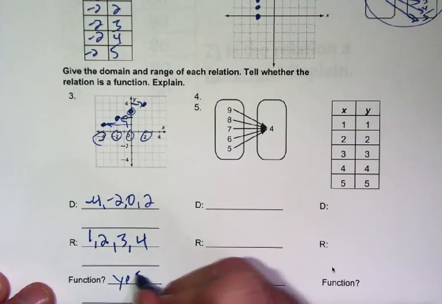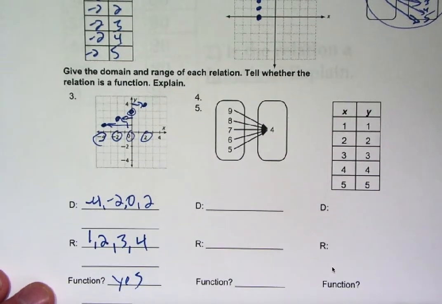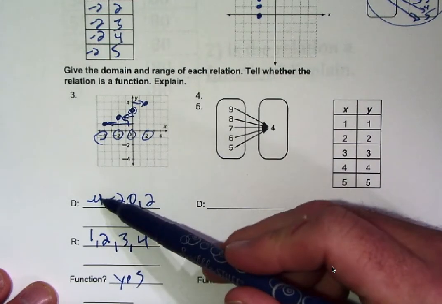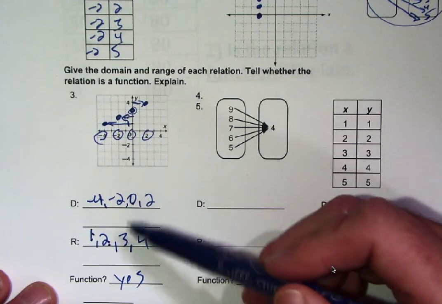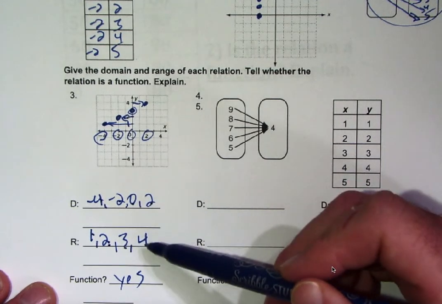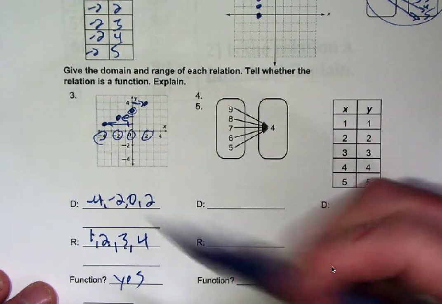Yes, this is a function. Each input only has one output. -4 only goes to 1. -2 only goes to 2. 0 only goes to 3. And 2 only has one output of 4.